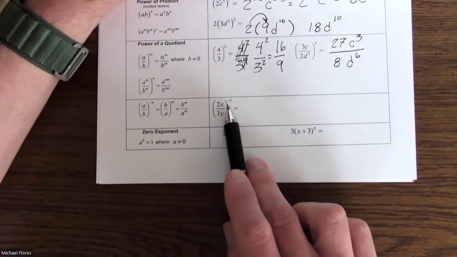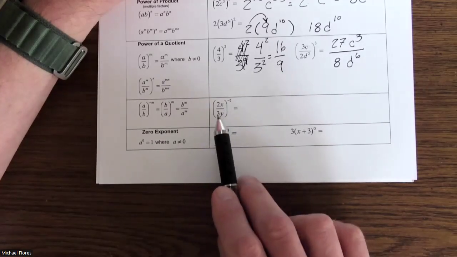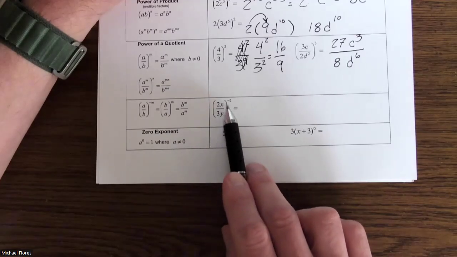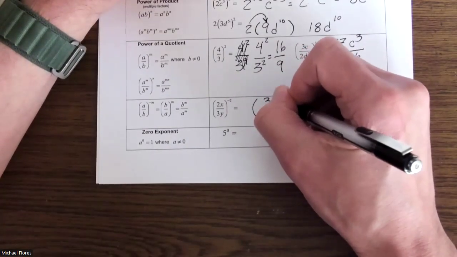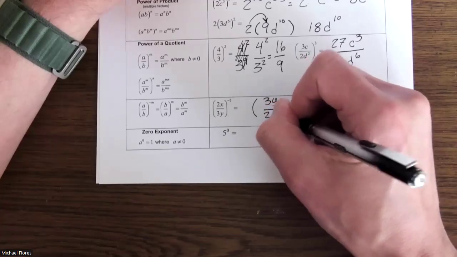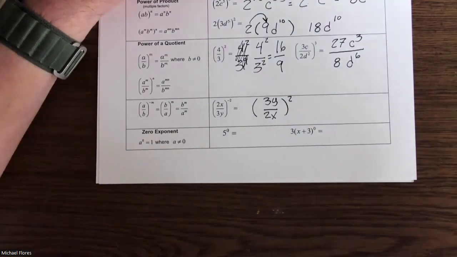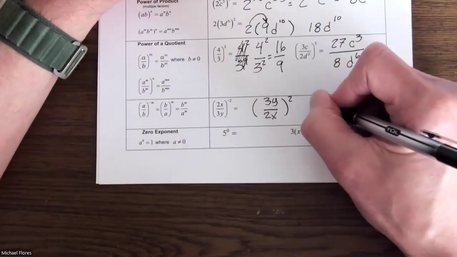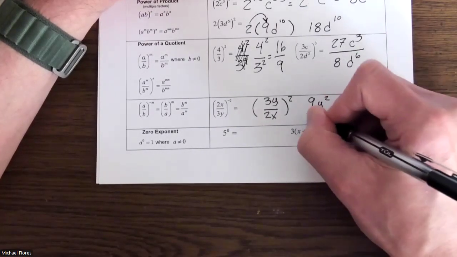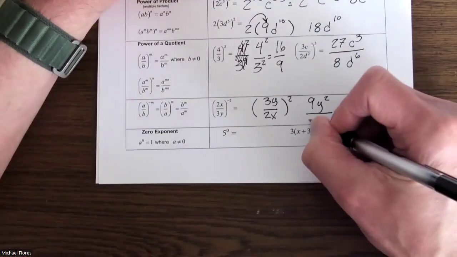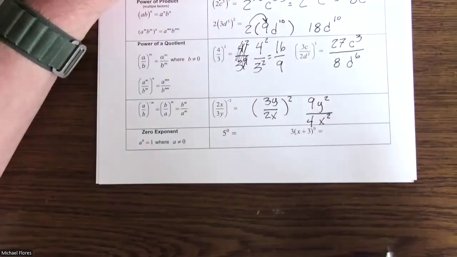Now, what I'm going to do with this one, notice it's being raised by a negative exponent. Well, first of all, there's nothing in the parentheses that will simplify. So I'm going to leave the parentheses alone for now. Now I'm going to take care of that negative property. I'm going to flip everything that's inside the parentheses. And now that I've flipped it, we no longer have a negative exponent. Now we're going to start squaring everything. 3 squared, 9. Y to the first power times 2. 2 squared is 4. And x to the first power times 2 is x squared.